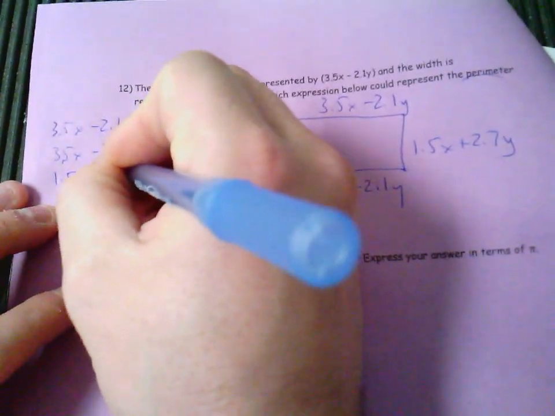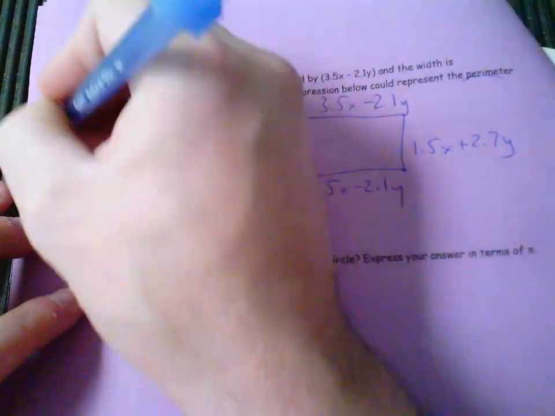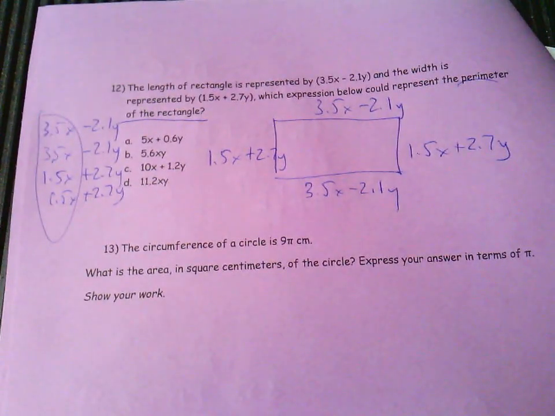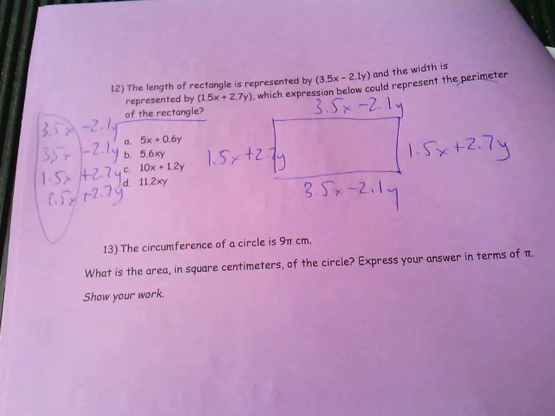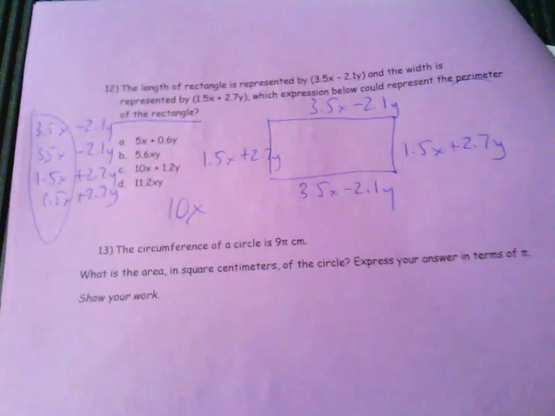Plus 2.7y, 1.5x plus 2.7y. So then we combine all of the x's. And I get 10x. I don't even have to do any more work.